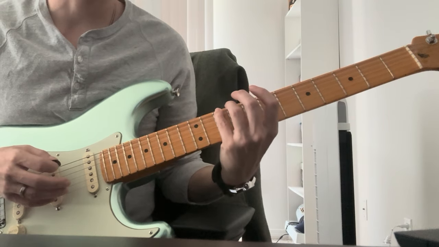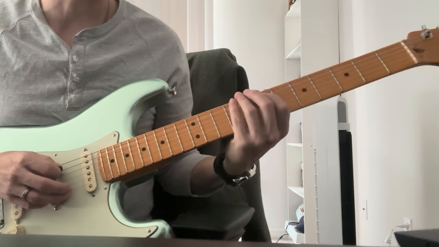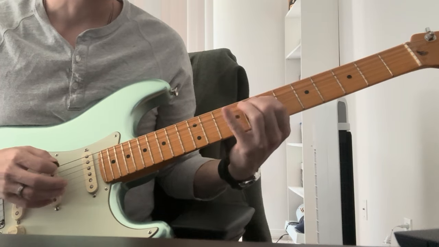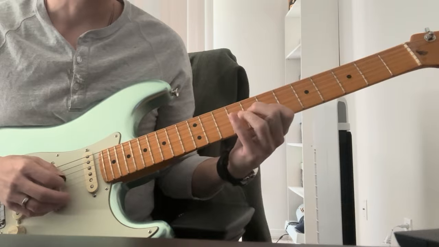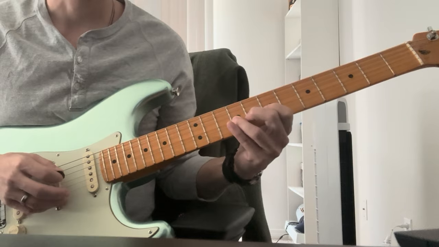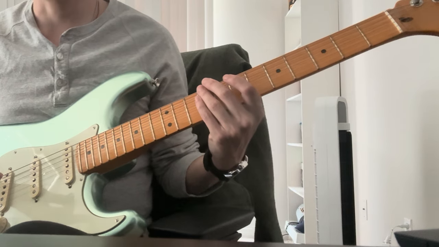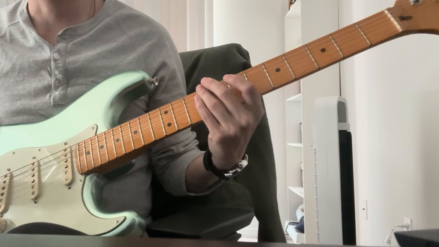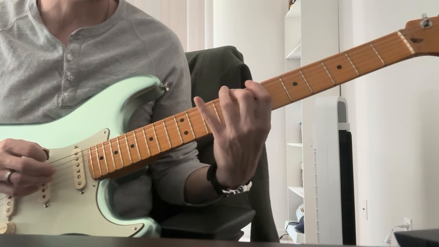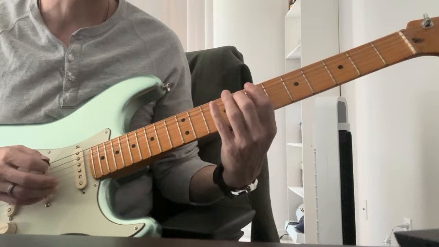If we want to keep going, we can do E Phrygian, which is. Right, that's E Phrygian. And we can move on to F Lydian, which is, so we have C, D, E, F.